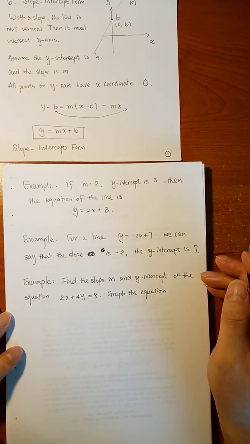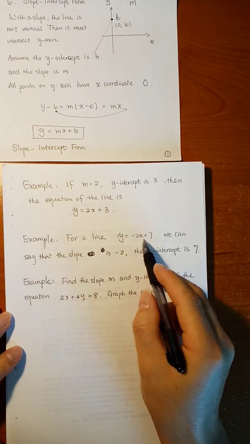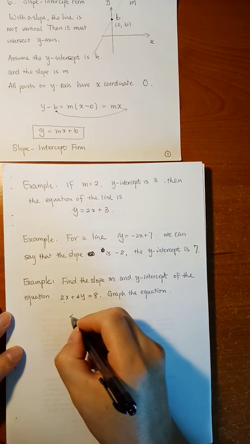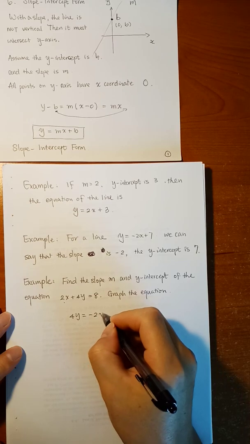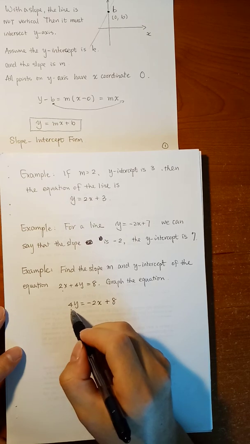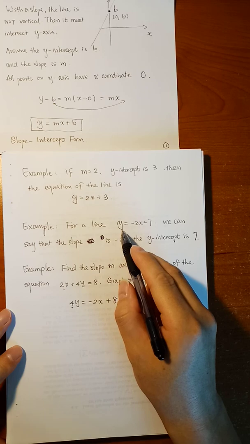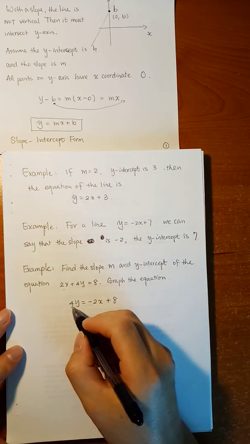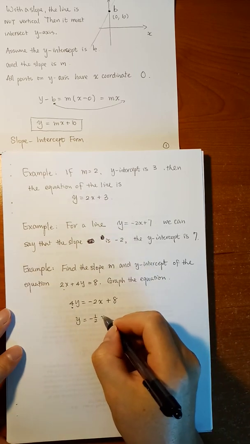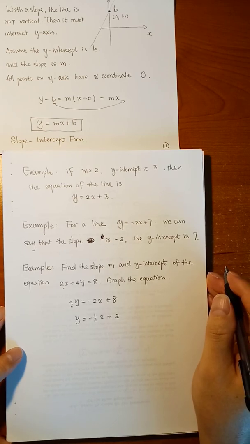Okay, so how do we do it? We're going to write this equation in this form. So we'll first move 2x to the right side. 2x moved to the right side is negative 2x. And then we're going to divide the equation by 4, because in this slope intercept form, y has no coefficient. So here you have 4y. You divide the equation by 4. y is negative 1/2 x plus 2.